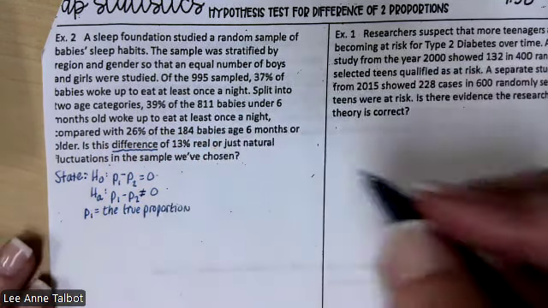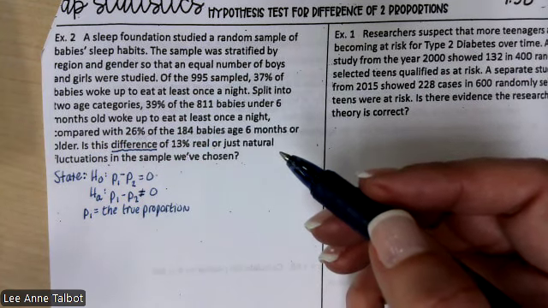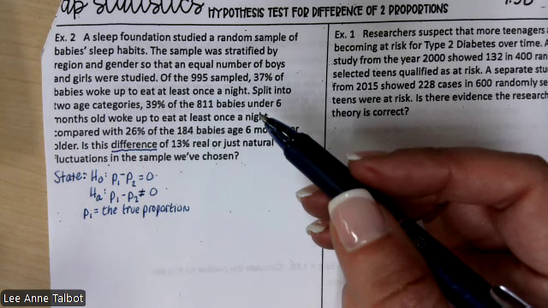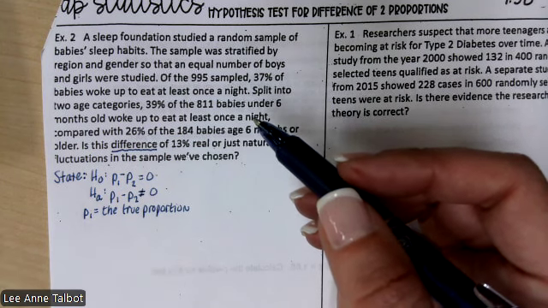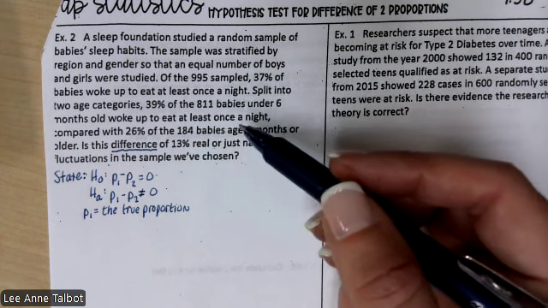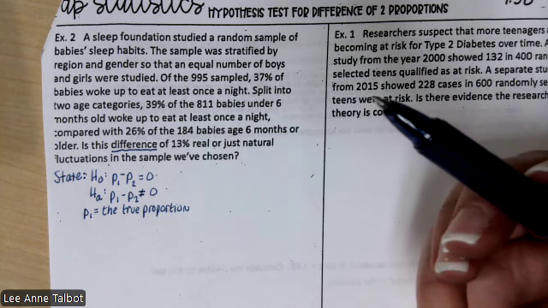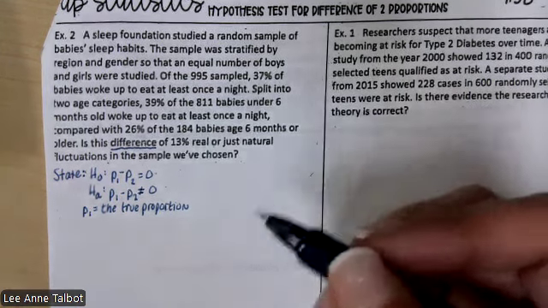Okay, now I have to label which one is which. I'm going to say that under 6 months is going to be group 1 because it was mentioned first. And then the 6 months and older will be group 2 because that was mentioned second. That's my scientific way of choosing.